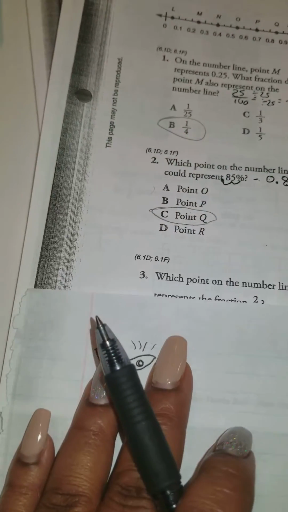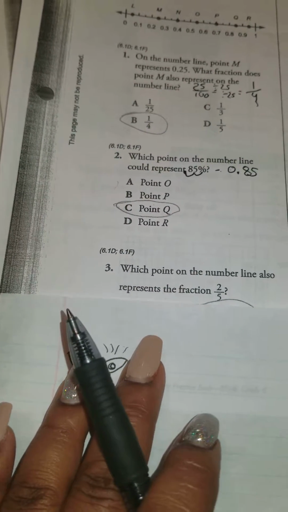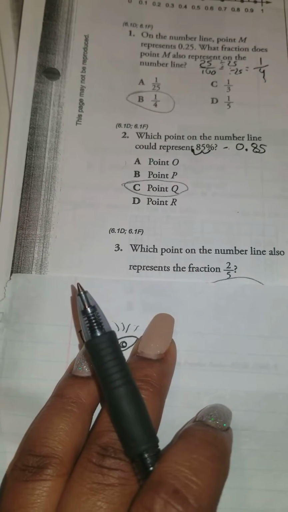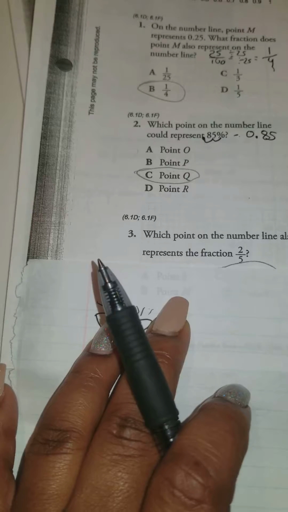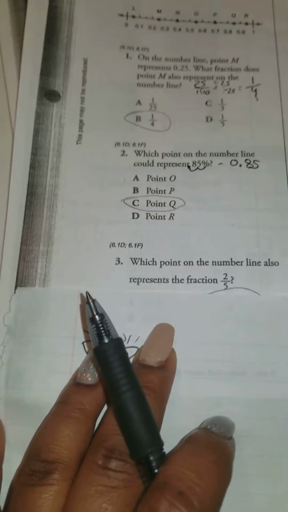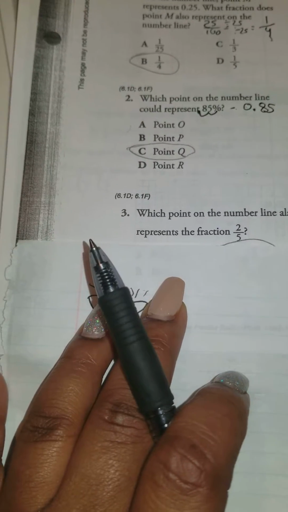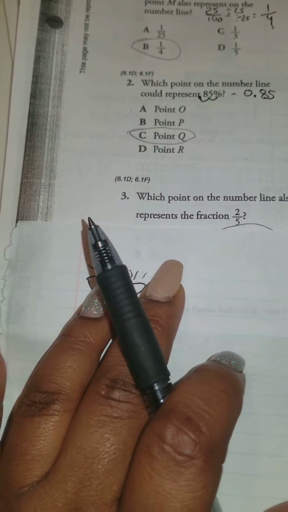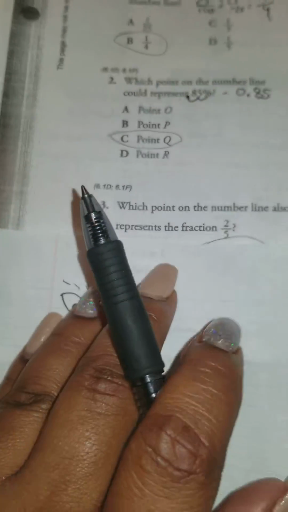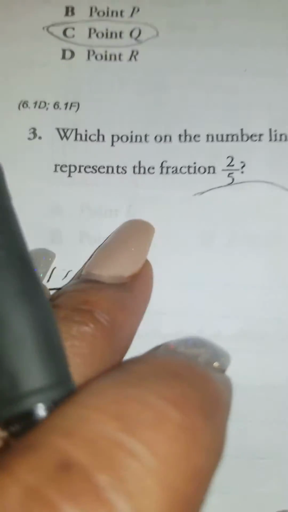Last but not least, let's look at number 3. It says, which point on the number line also represents the fraction 2/5? Again, the number line is decimals, and this is a fraction. So we need to turn that fraction into a decimal. Remember, denominator divided into numerator.